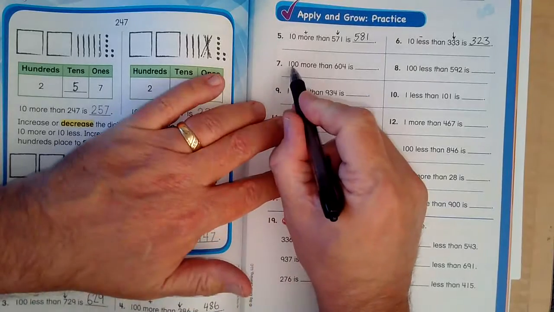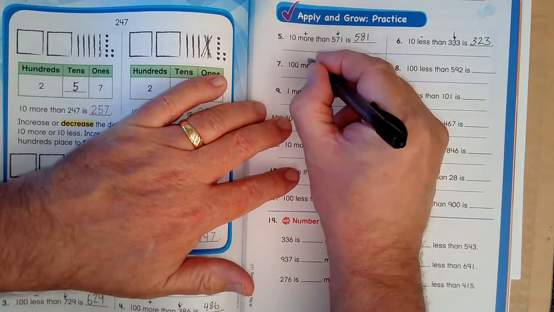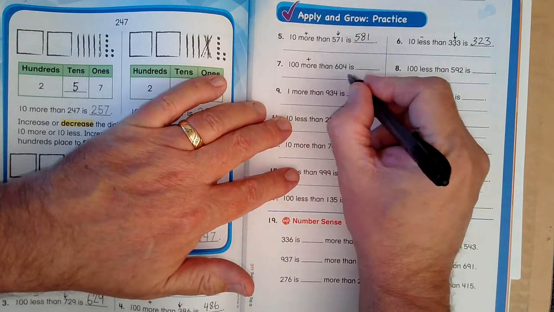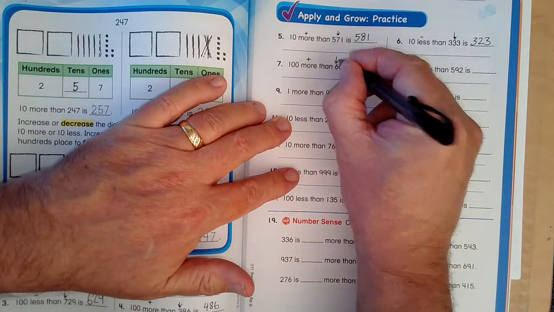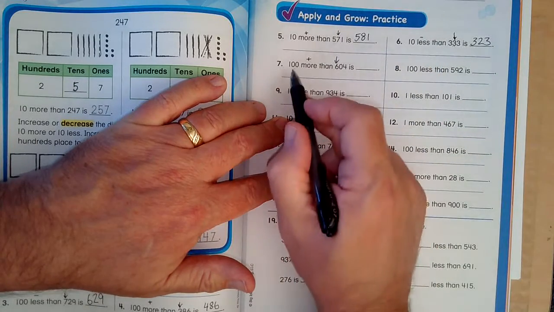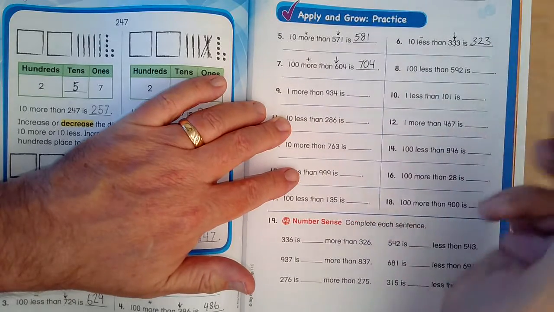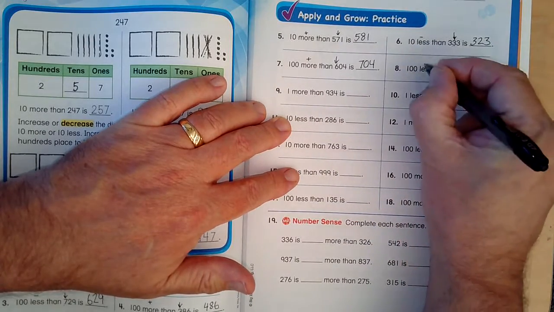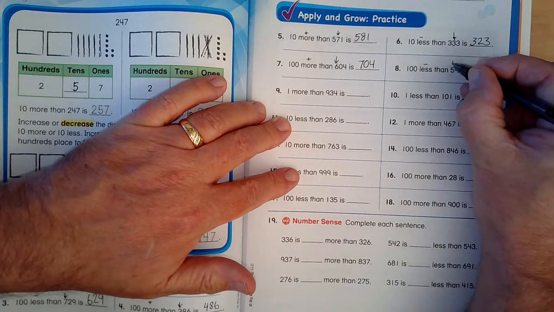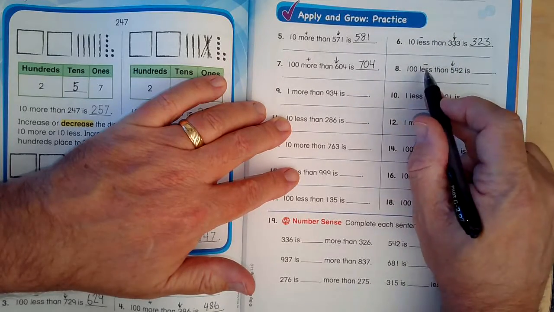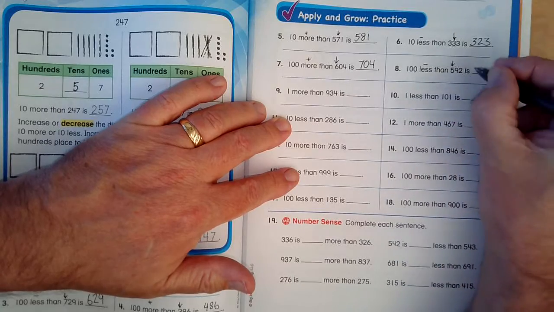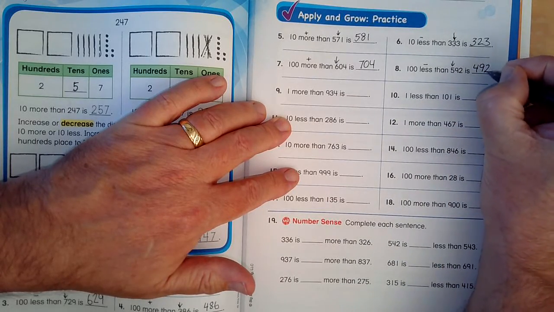All right. 100 more, plus, than 604. 100 is that number there. 100 more means it goes up. 704. 100 less. I'm going to go down. There's my 100 spot. 100 less than 592 is 492.